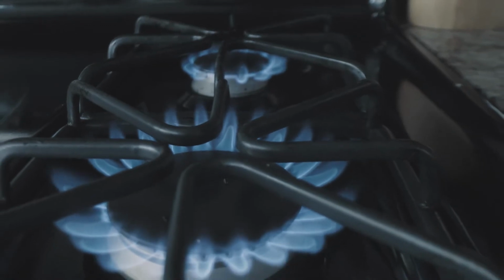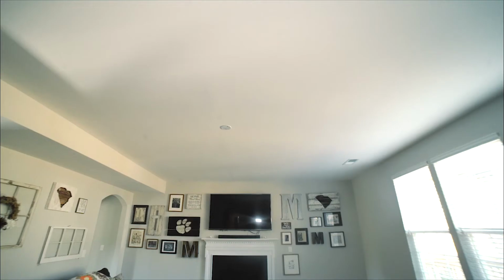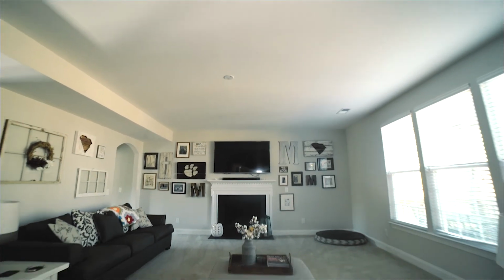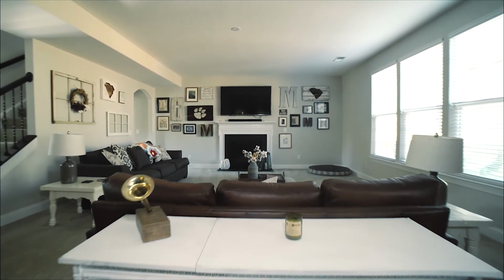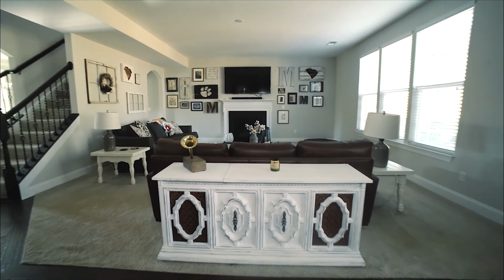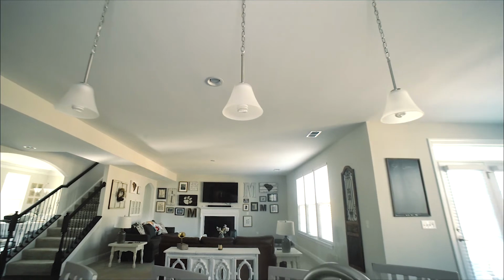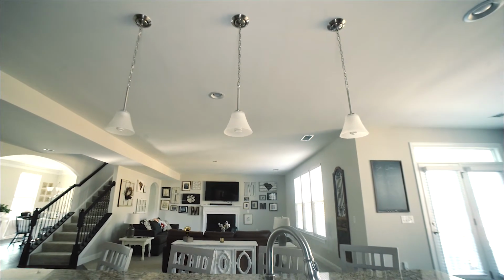Me personally, I really love symmetry. I don't know what it is. The Wes Anderson comes out in me a little bit when I'm filming a house, and I like to see really symmetrical lines and things centered up. So I tend to lean towards that when I can.